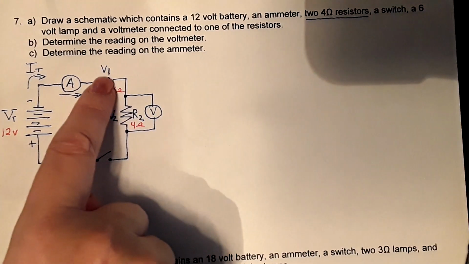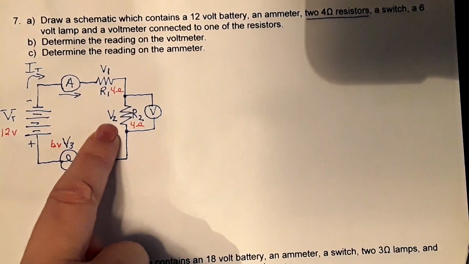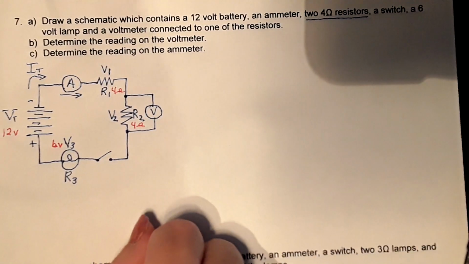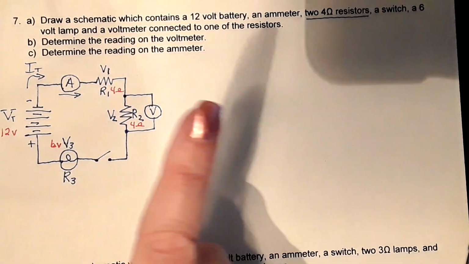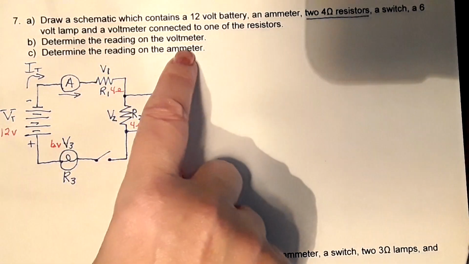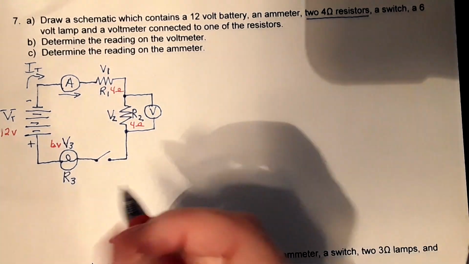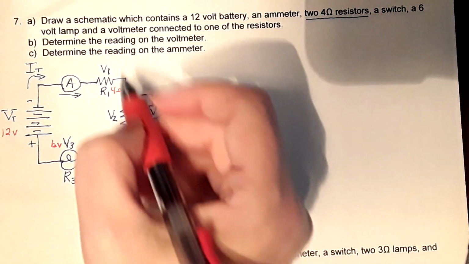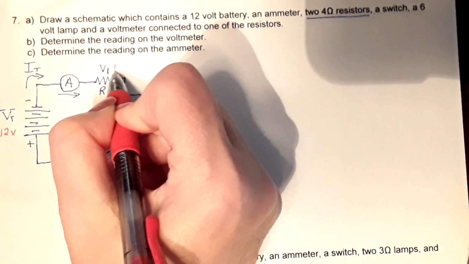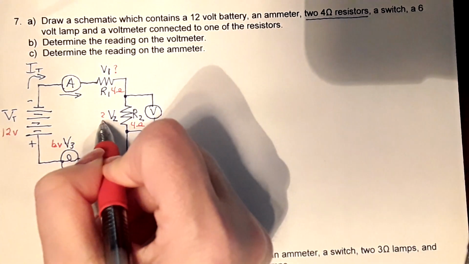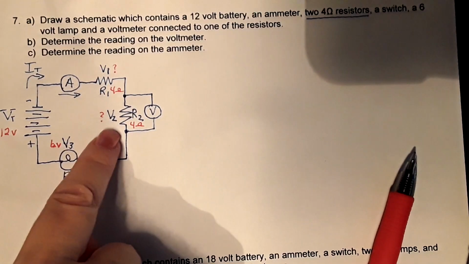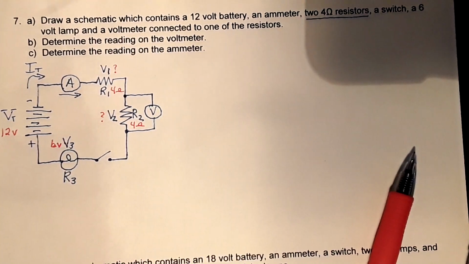That means they also have to have the same potential. V1 and V2 would be the same value. Keep that in mind on part B when you're looking for those unknown potentials, because that's going to be part of how you get the potential that's read on the voltmeter for just the one V. Okay?